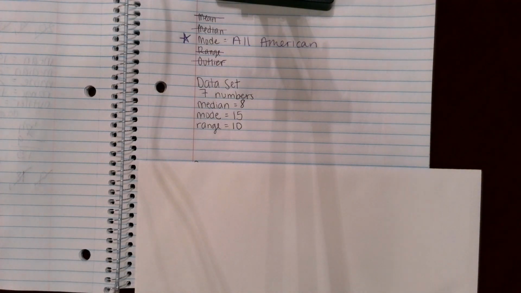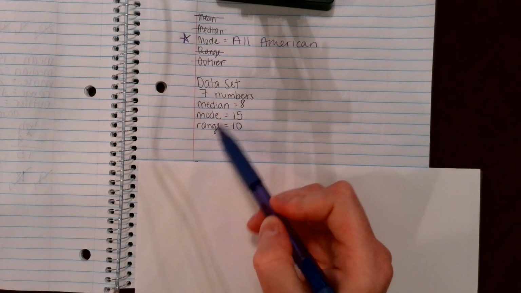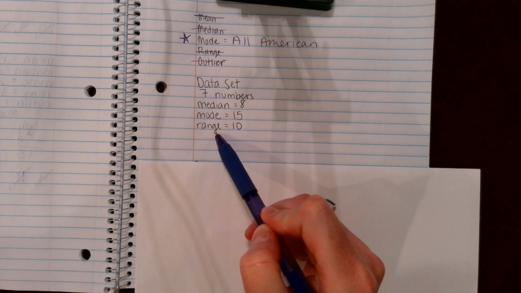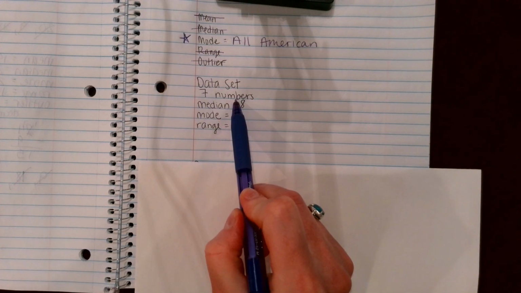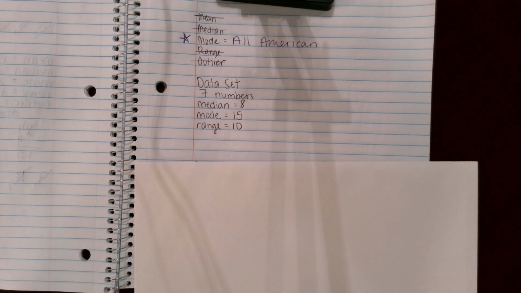Okay, we have 2 more questions, and these are questions that require a little bit more thinking, but once I walk you through how to do it, you totally can do it. So for this type of question, you are going to come up with the data set. I give you the median, the mode, the range, and tell you how many numbers there are, and you have to create that data set.